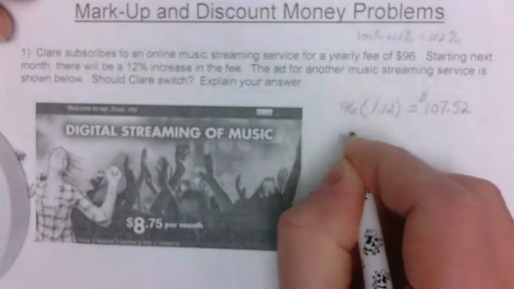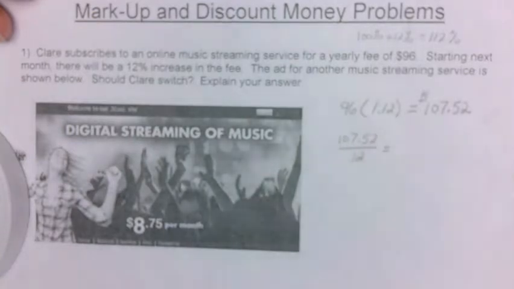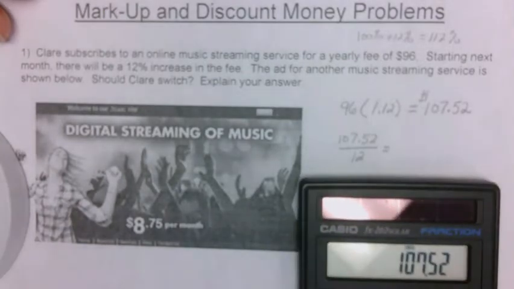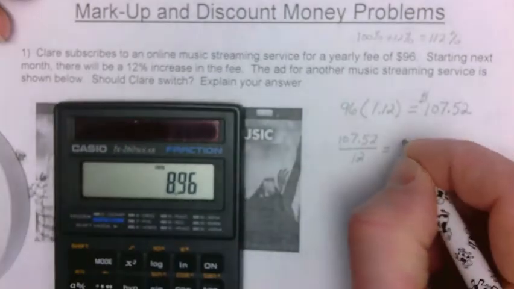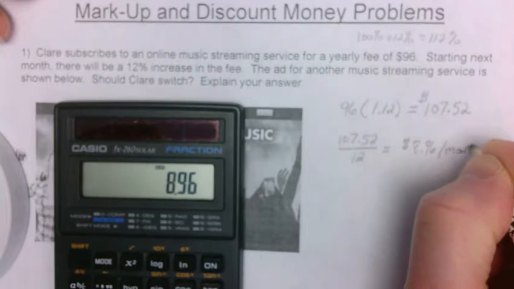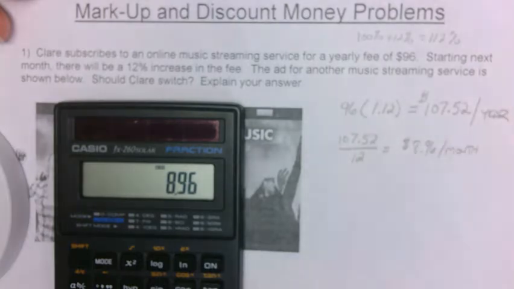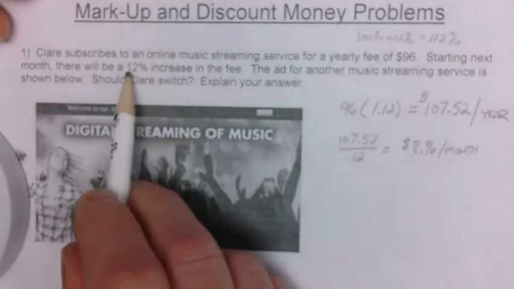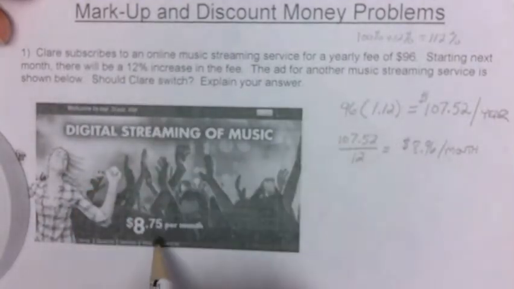If I do the new yearly price of our current service divided by 12 months, 107.52 divided by 12, monthly now, it's going to be $8.96. So this is $8.96 per month. And again, this was 107.52 for the year. Okay. So after the 12% increase, her current service is going to be $8.96 per month. The new service is $8.75 per month, which is cheaper.